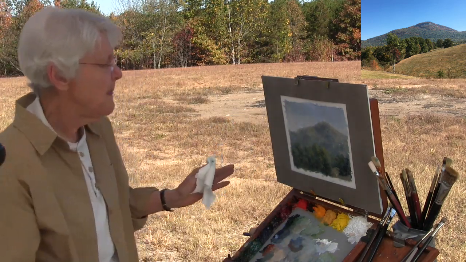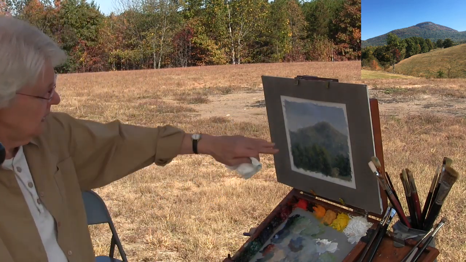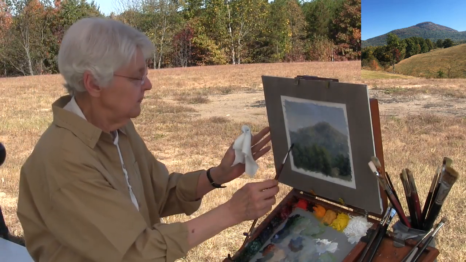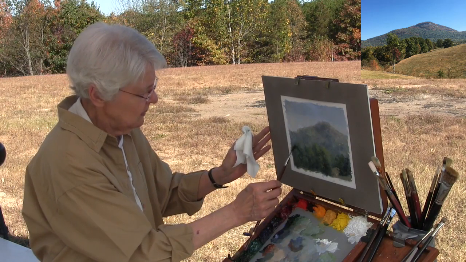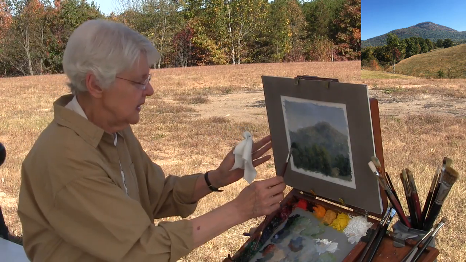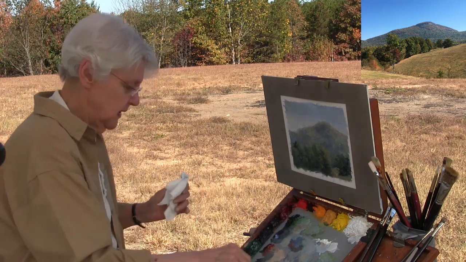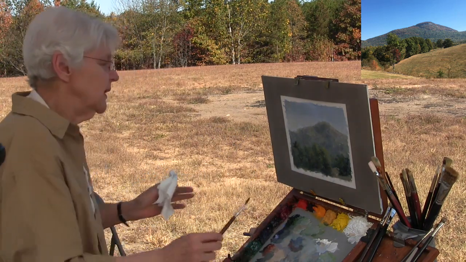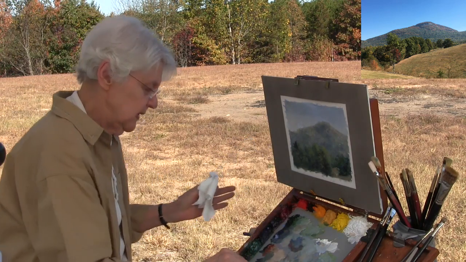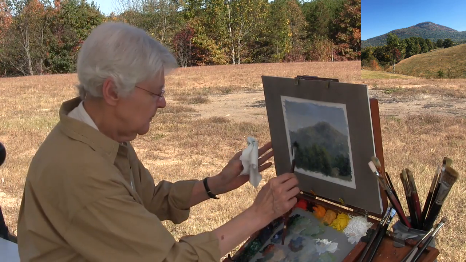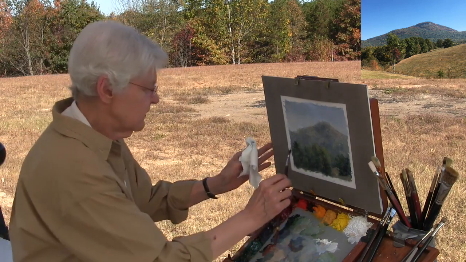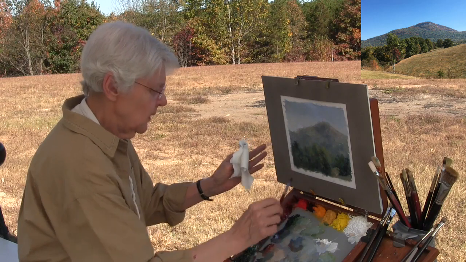Alrighty. Take one more look and see. Is there anything else? Oh, I see something back here that I probably could make use of. Behind that tree, I'm seeing a tree running in real deep shadow on that side, and I think that might serve the piece very well.